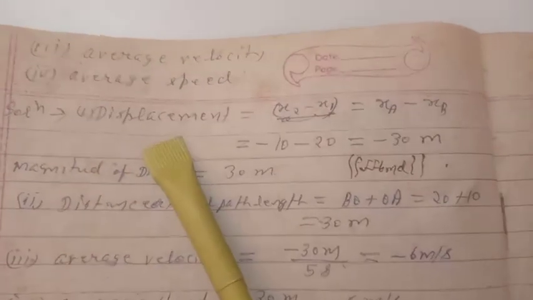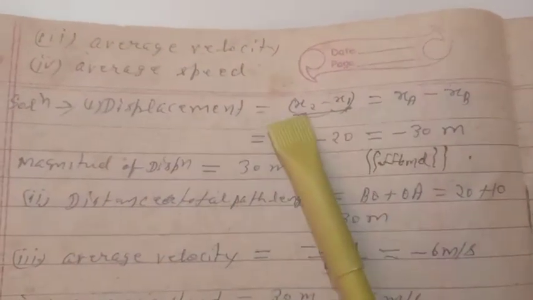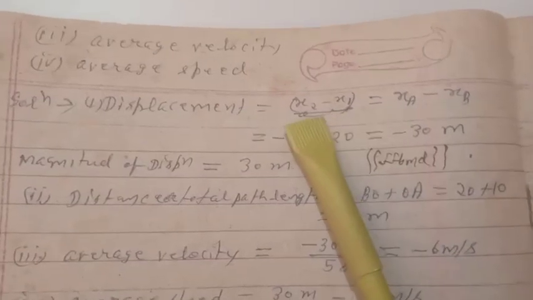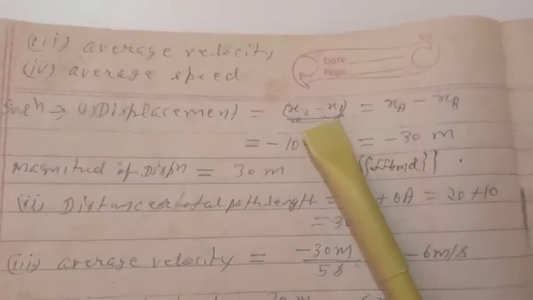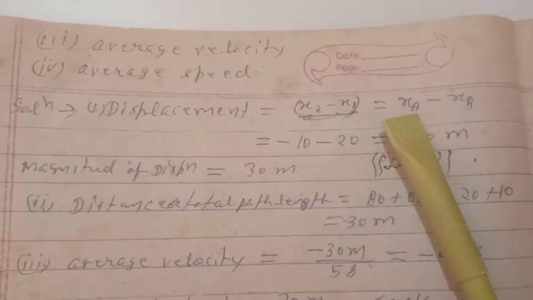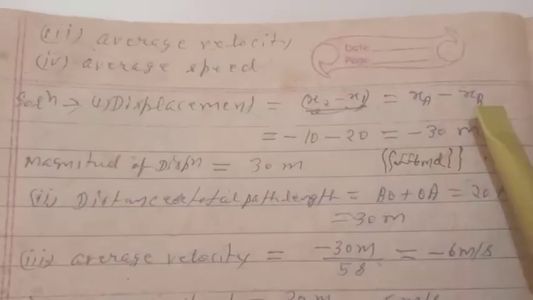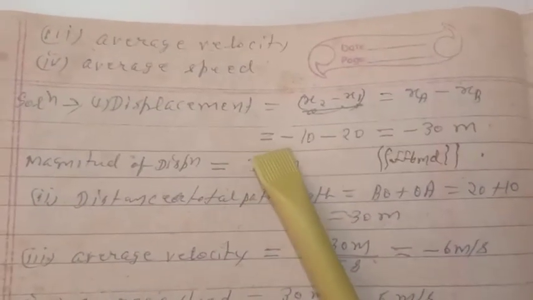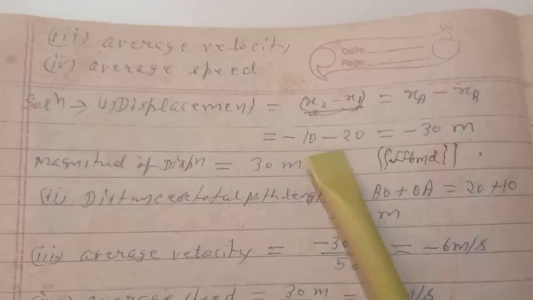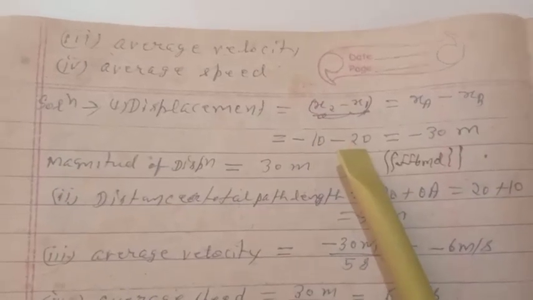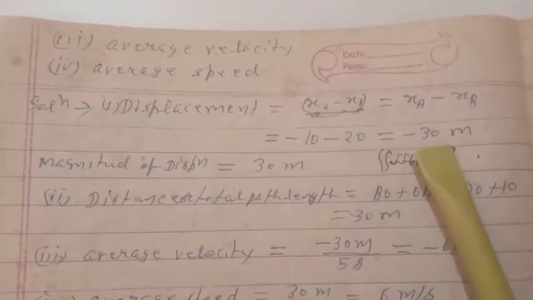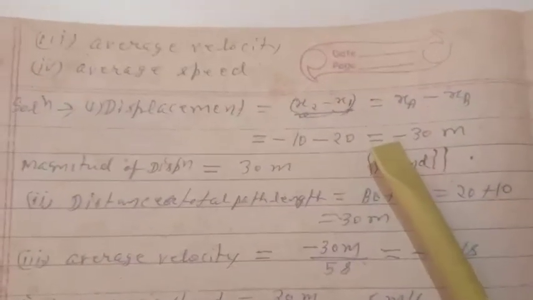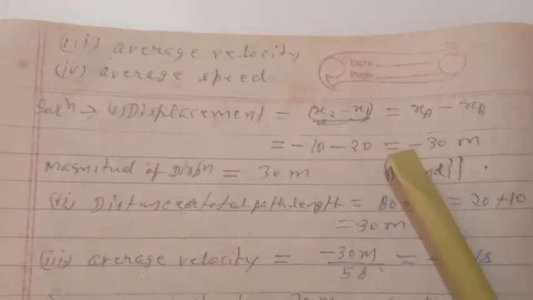Solution. For displacement, we know that displacement is given by final position minus initial position, so x2 minus x1. Here the final position is at A, so we have written xA minus xB, the initial position. Now the final position is minus 10 and the initial position is 20. This equals minus 30 meter. The sign represents displacement. The negative sign shows that the body has moved in the leftward direction.